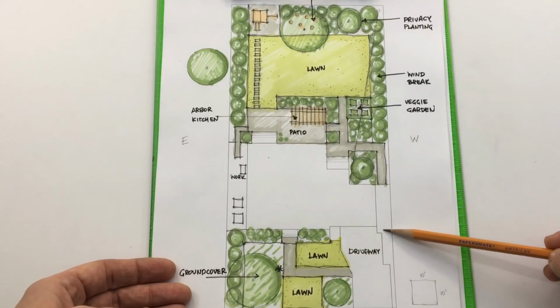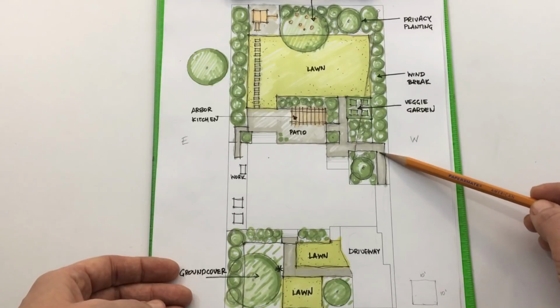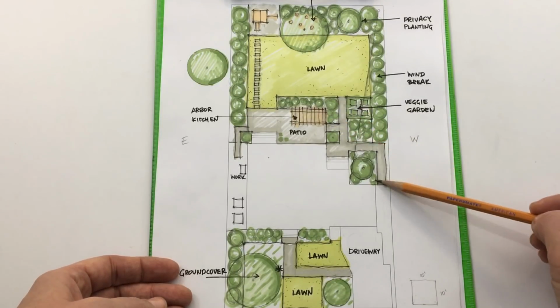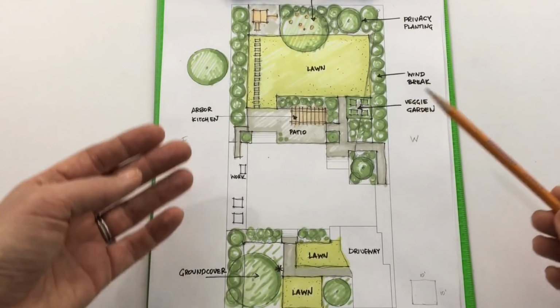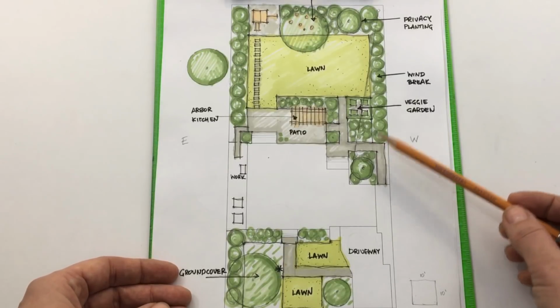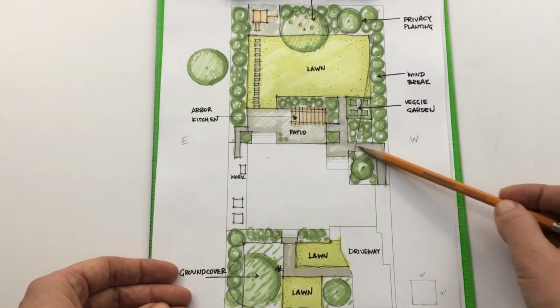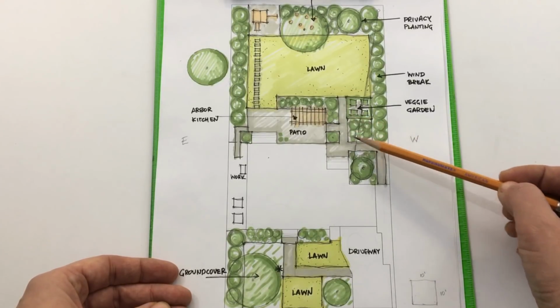Then if we have guests, they can enter through this gate right here. And again, we enter this contemporary garden that has a lot of straight lines. And remember the lines that I told you about. The lines are important, just as important as your plantings. So you see these very nice and crisp lines of the walkways.